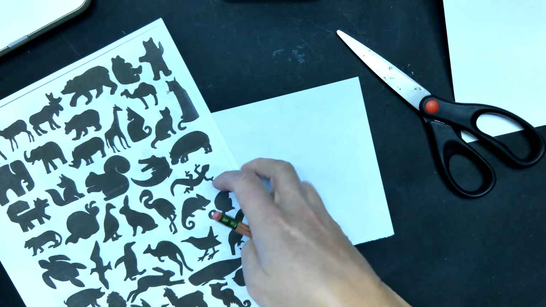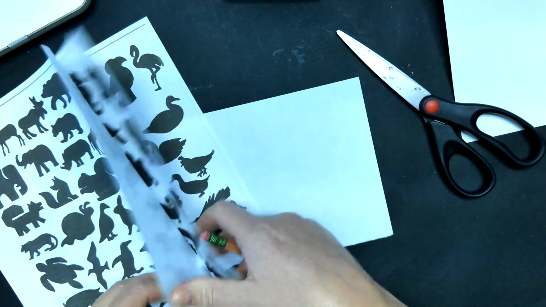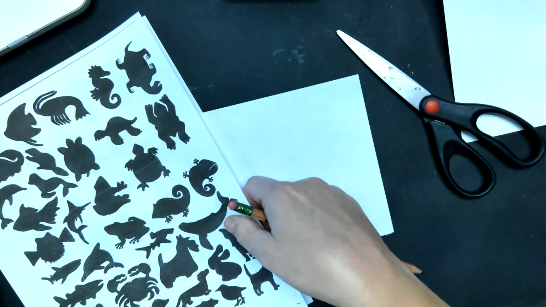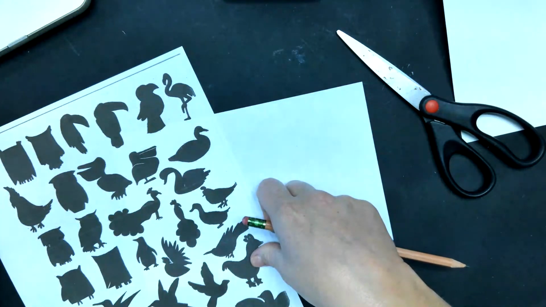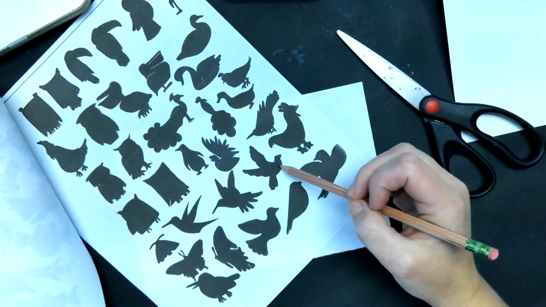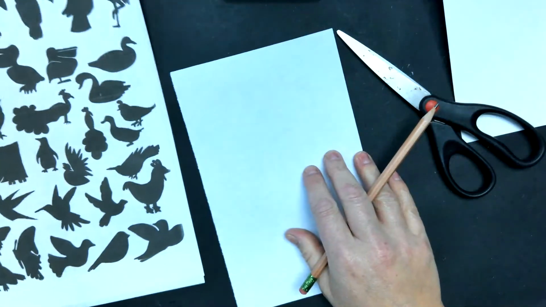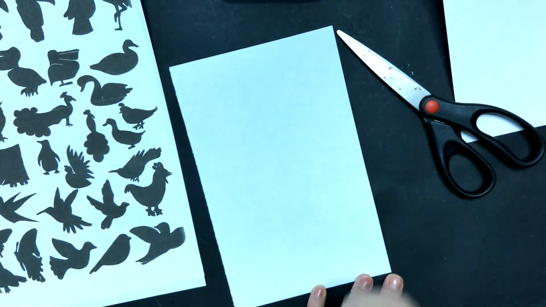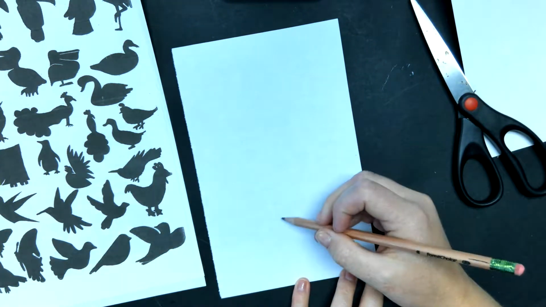In the silhouette packet, you'll see there's lots of different animals to choose from to think about. And it shows what all of them look like in a silhouette. So, you know what? I think I want to do this bird. All right. So I know it needs to touch at least 3 sides of my paper. It's taller than it is wide, so I'll go this way.